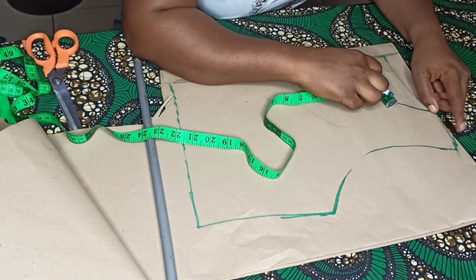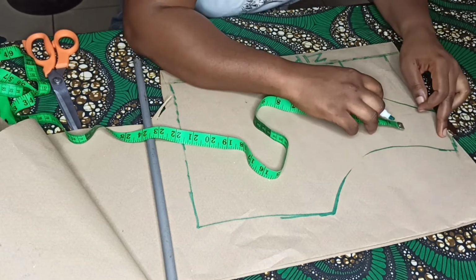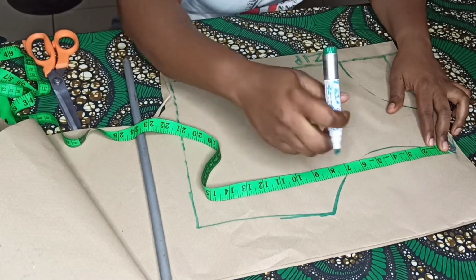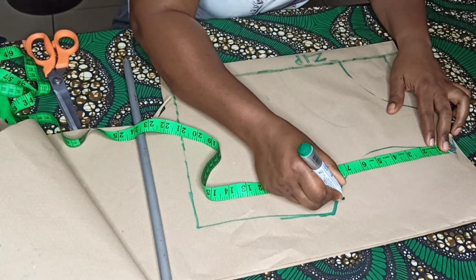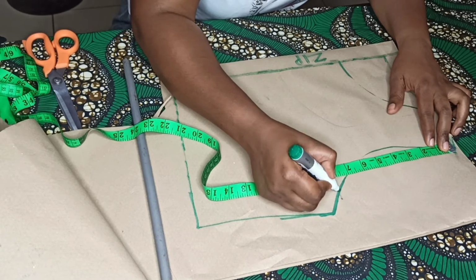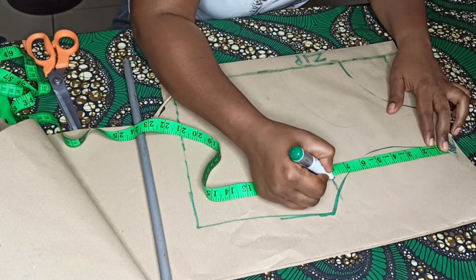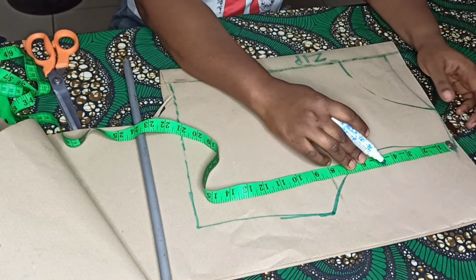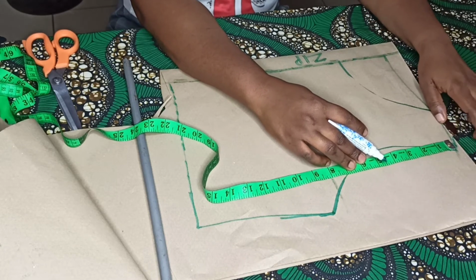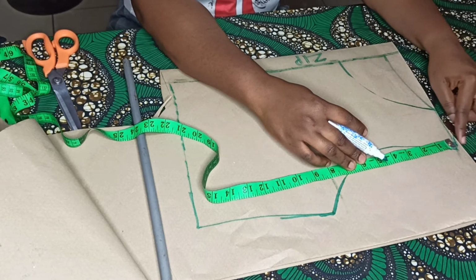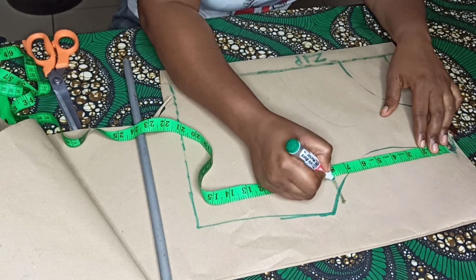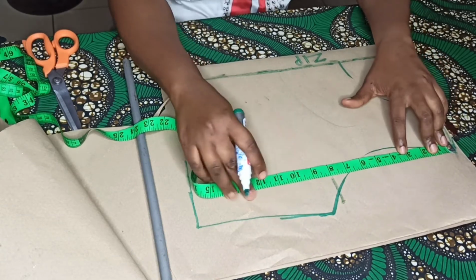So here right now, let's assume we've already created our shoulder slope. From here, it's supposed to be 8 inches. This is where the 8 inches is supposed to stop. Remember that it stopped here because I did not include that shoulder seam, there was no space for it. So what do we do next?